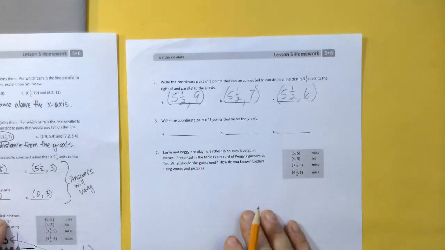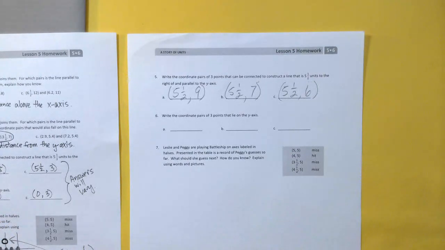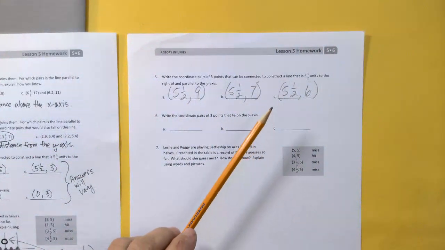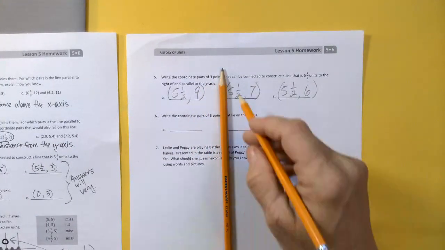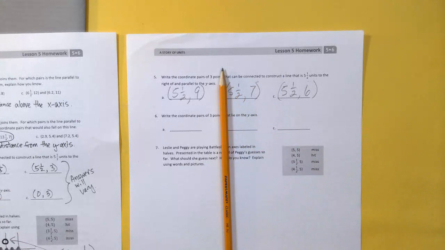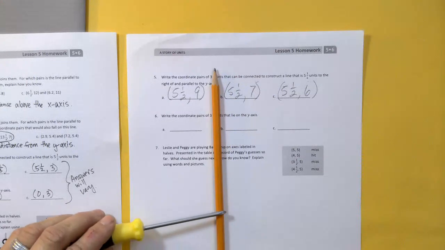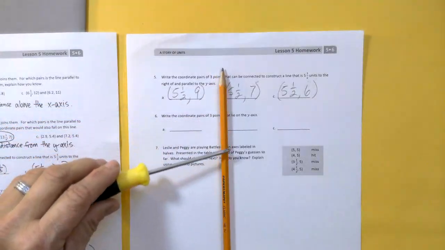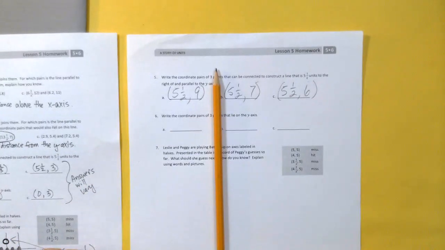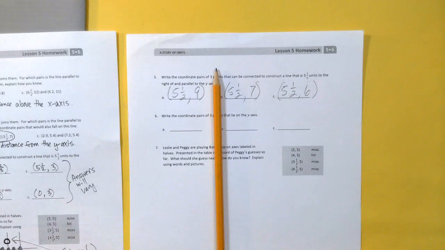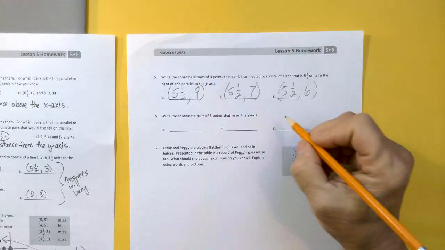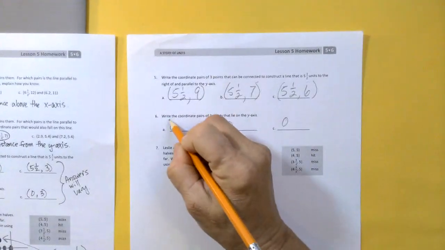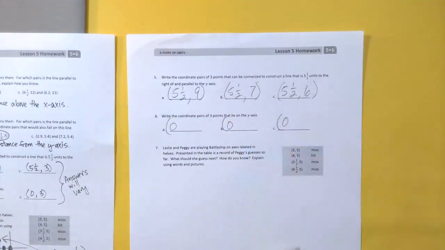Write the coordinate pairs of 3 points that lie on the y-axis, right? On the y-axis. So here's our axis. That's y and that's x. We need the point to be right here on this y-axis. When you are on the y-axis, how far did you go over on the x-axis? Nothing, 0. So that means all of our answers are going to be 0, right?